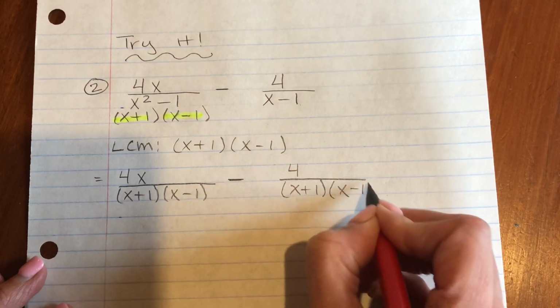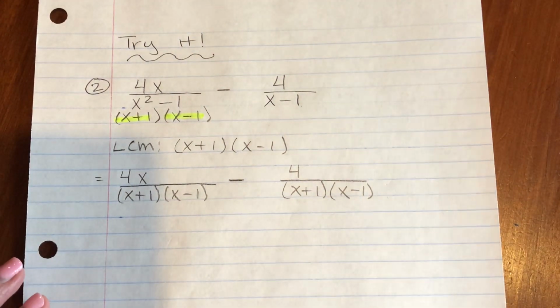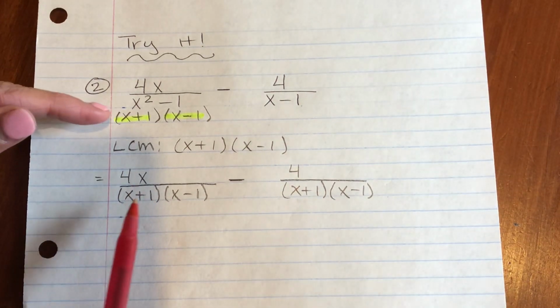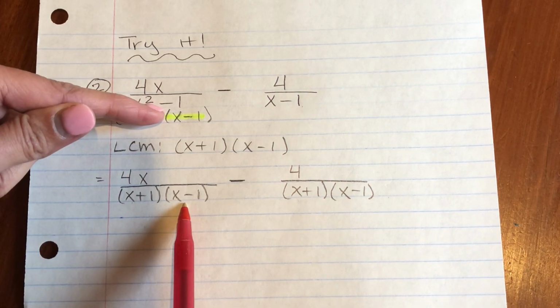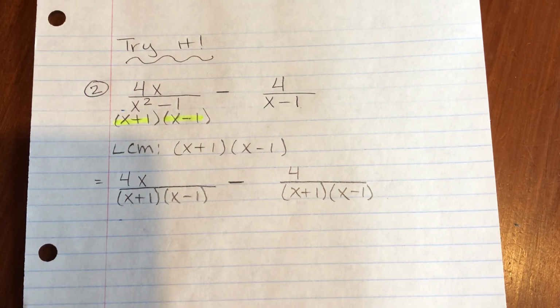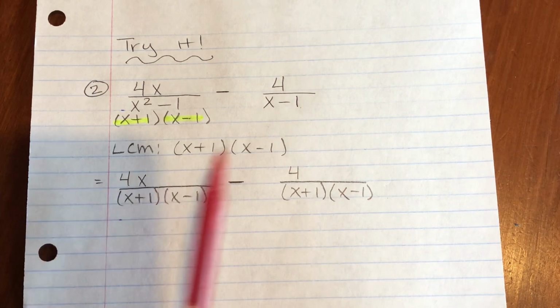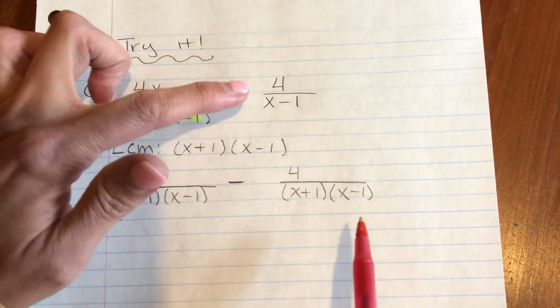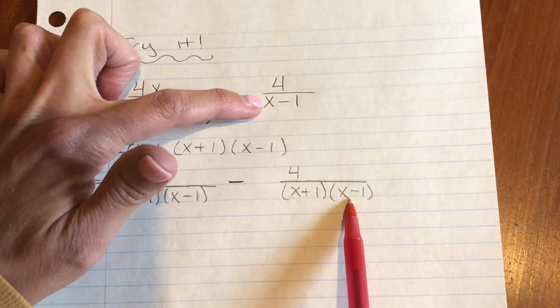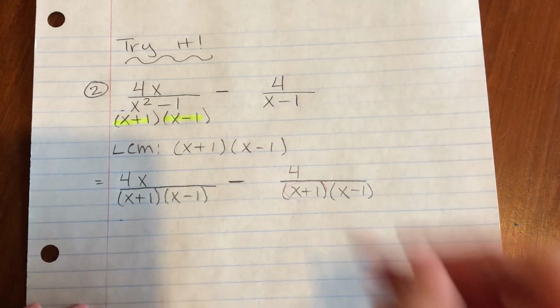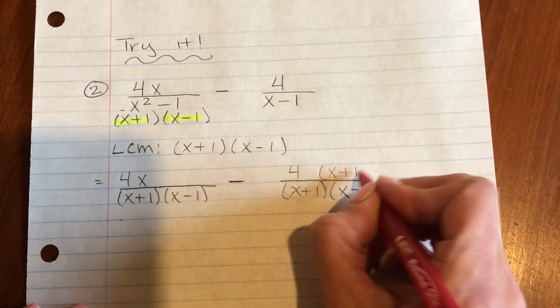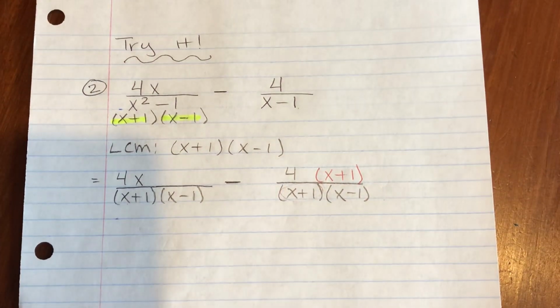All right, got that set up. Now I'm gonna compare my denominators. See what's missing. Both have an x plus 1, both have an x minus 1. Not missing anything. We're good. We don't need to multiply anything to the top there. Both have my x minus 1. It is missing the x plus 1. So that's what I need to multiply to the top there.